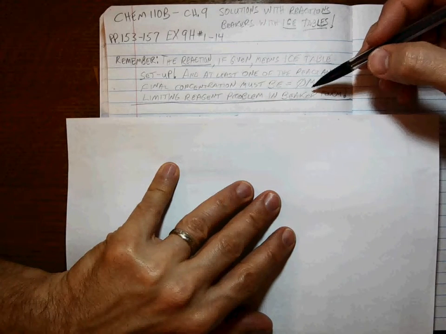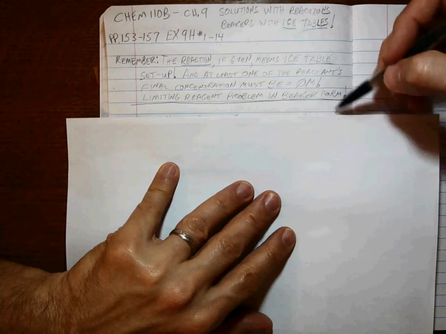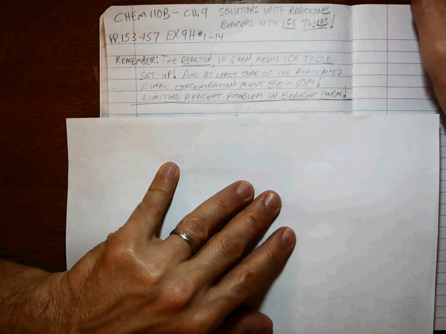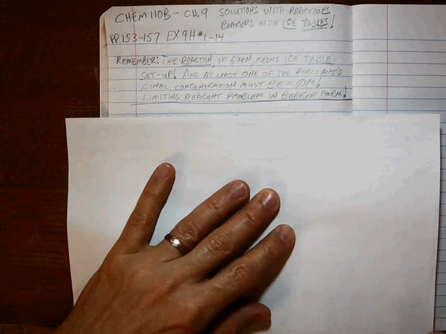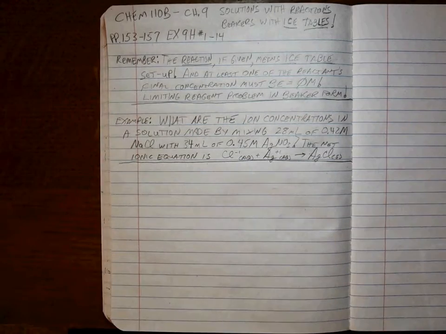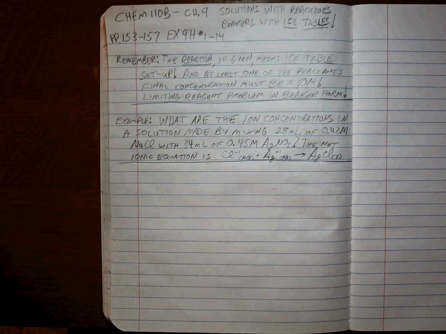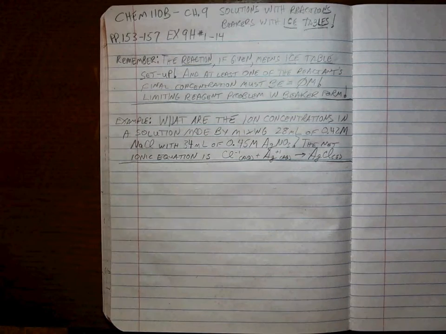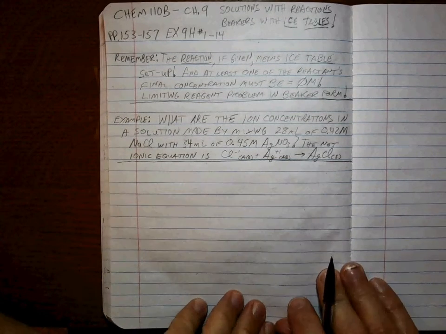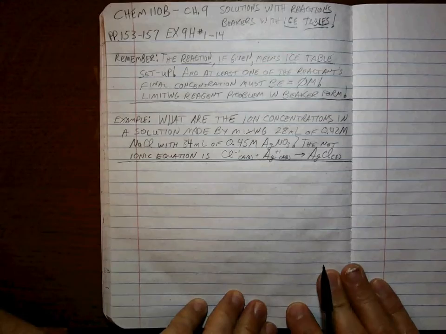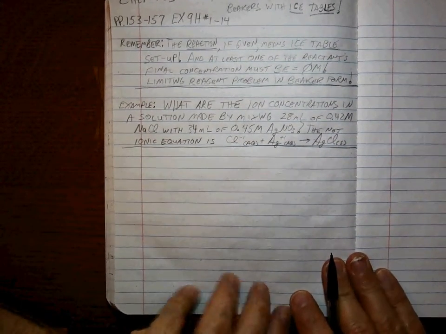Remember, concentration in moles per liter times volume in liters, we're going to have to do that calculation to find out the moles, and then we're going to keep track of the moles. So let's go through our business the same way we always do, this time with ice tables. Okay, here's our problem. We've gone through this before. You tell me if you can do this problem on your own. Hit pause, give it a try, come on back. Okay, let's see where we're at. Remember, sig figs are going to be really important here, so be careful.